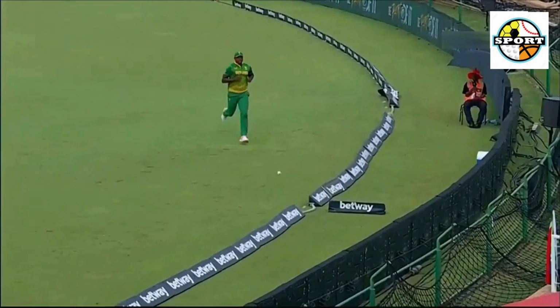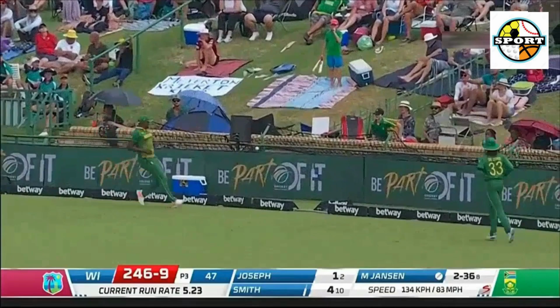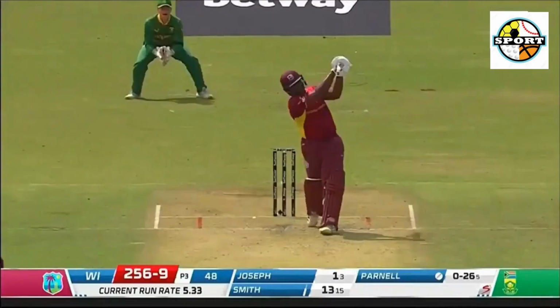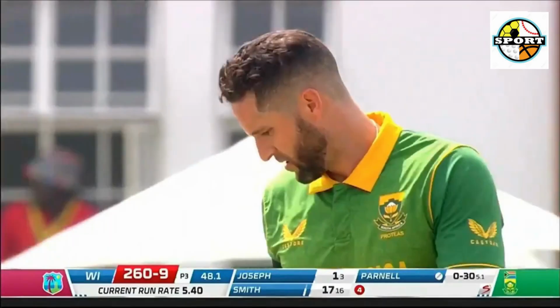20.1 Akil Hossein to Klaasen, 4. Lovely shot. Full just outside leg, Klaasen leans in and plays a crisp reverse sweep that beats the man at deep backward point. 20.2 Akil Hossein to Klaasen, 4. 4 more. Length delivery on middle, Klaasen presses right back and whips it away through mid-wicket wristily.